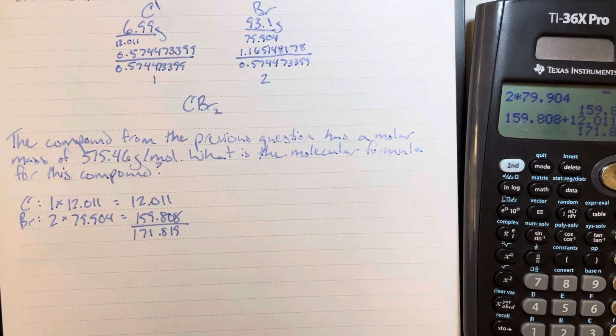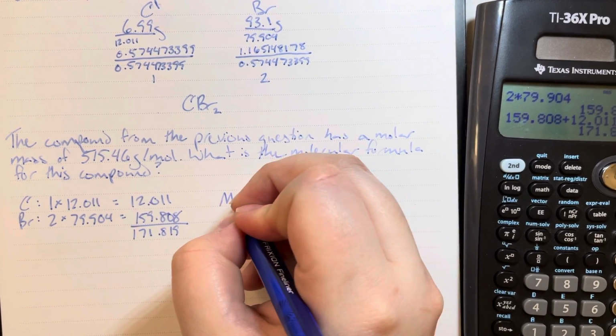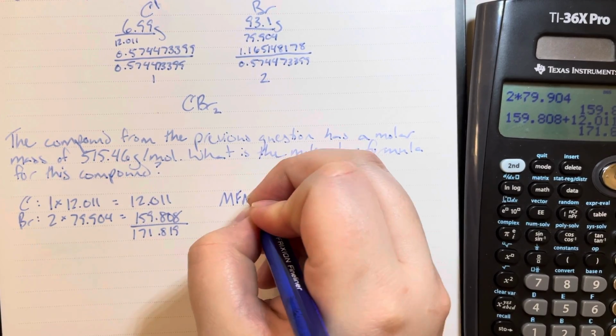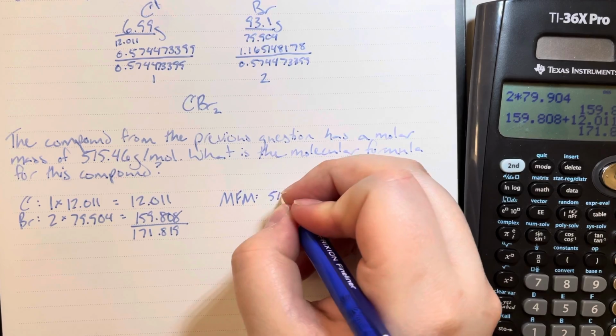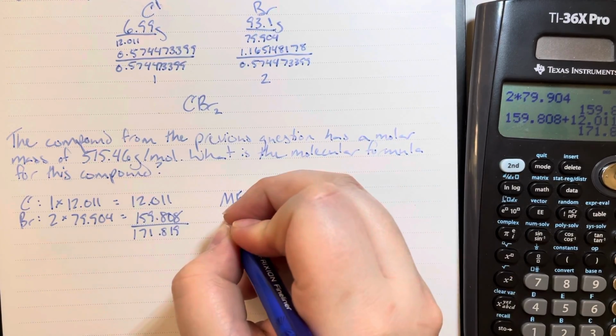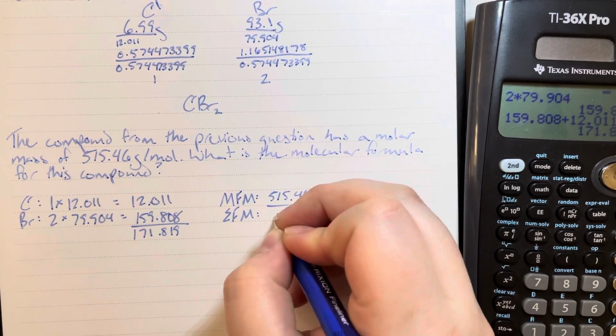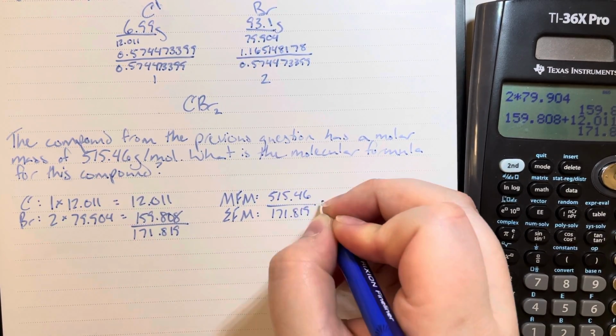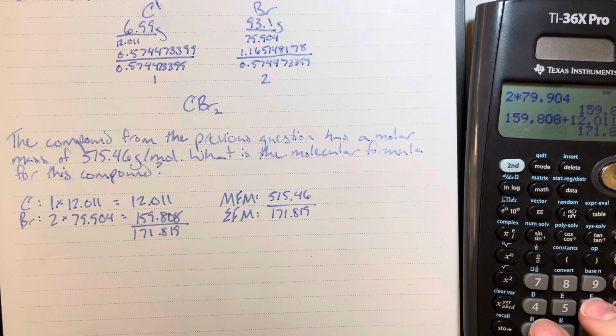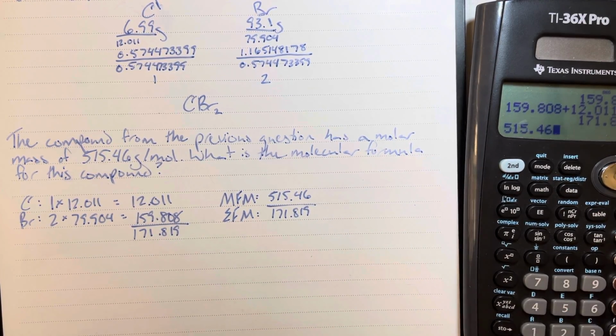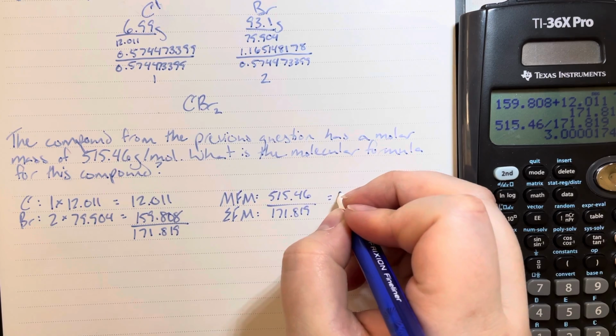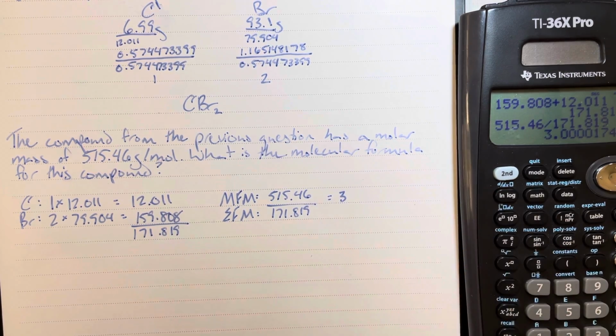And to find my molecular formula, I will be dividing my molecular formula mass, which was 515.46, by my empirical formula mass of 171.819. This is going to give me a number that's close enough to 3, so that means all I need to do is multiply my subscripts by 3, and that will be my molecular formula.